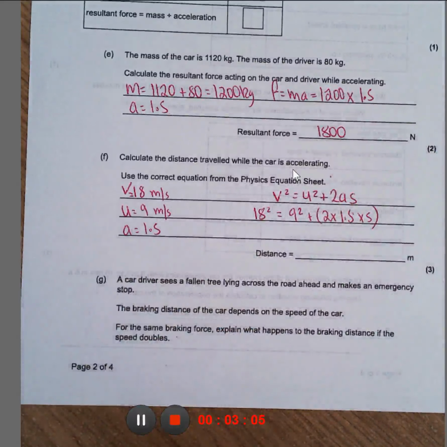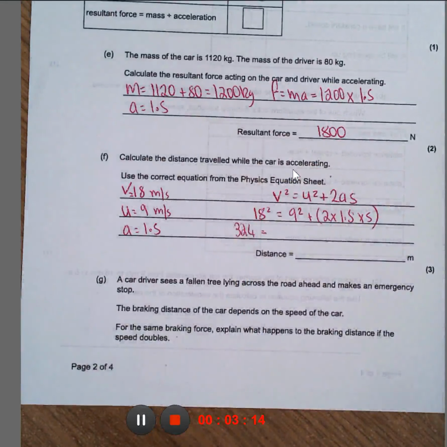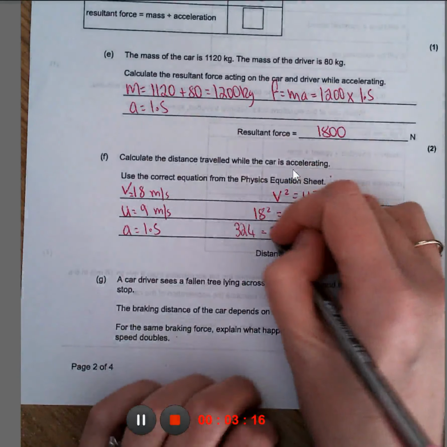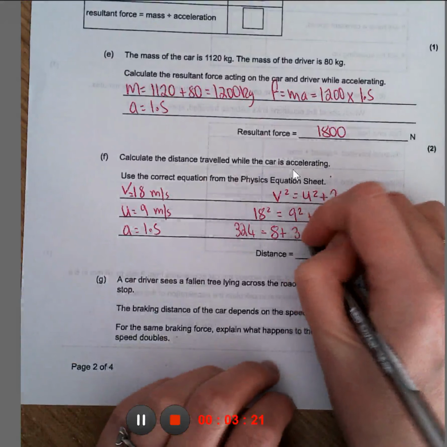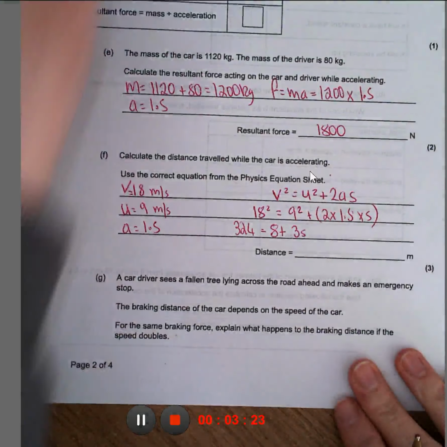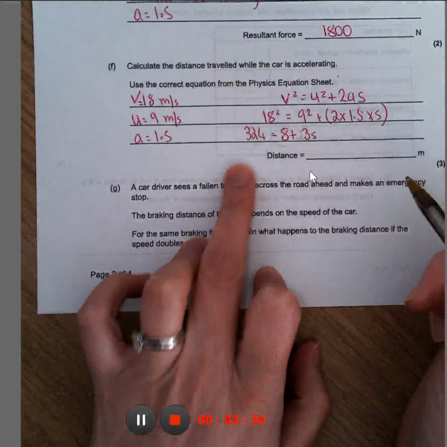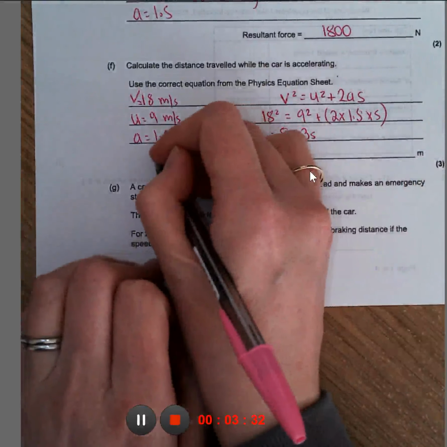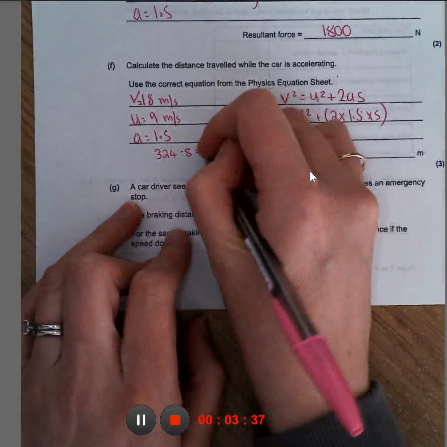Let's do the maths that we know. So 18 squared is equal to 324. 9 squared is equal to 81. And we've got 2 times 1.5, which is 3s. Right, let's get rid of the things that we need to get rid of. So we need to get rid of this plus 81 here, so we'll take it to the other side. So 324 minus 81 equals 3s.